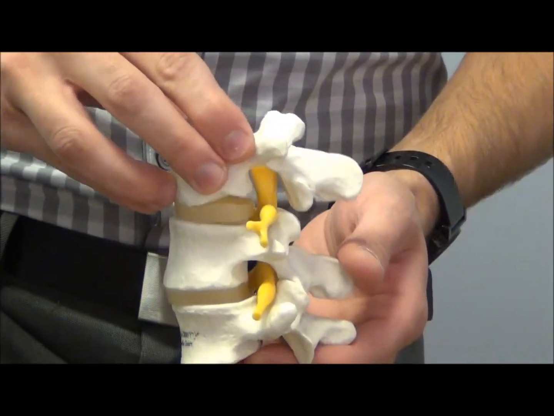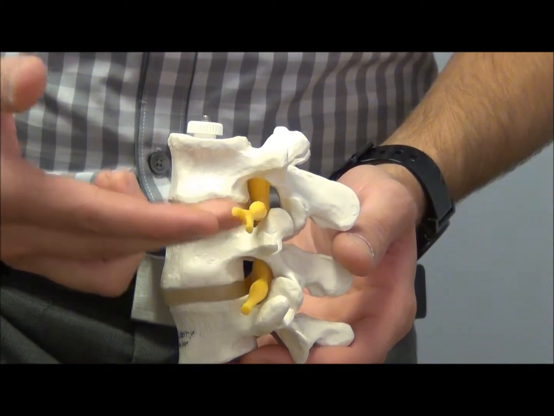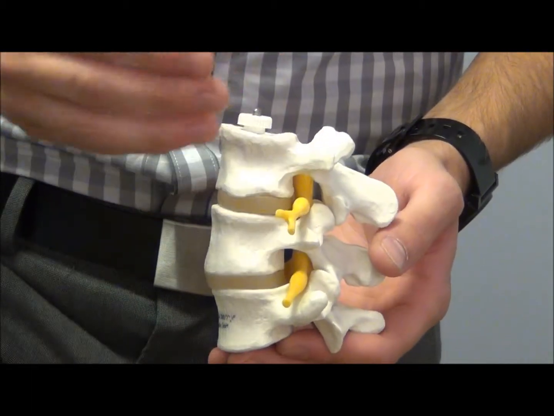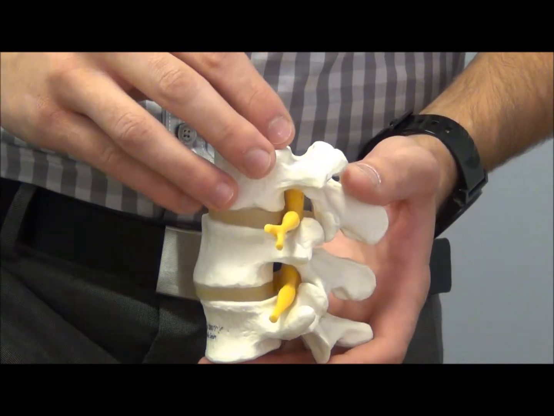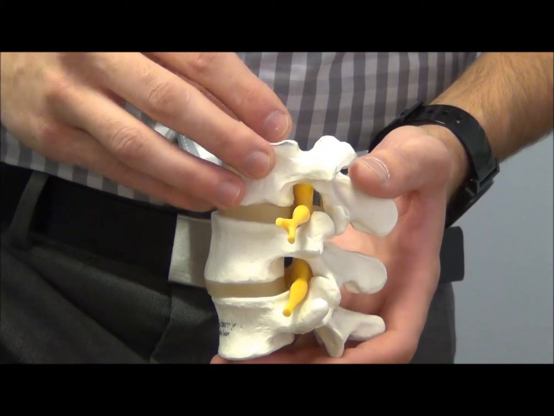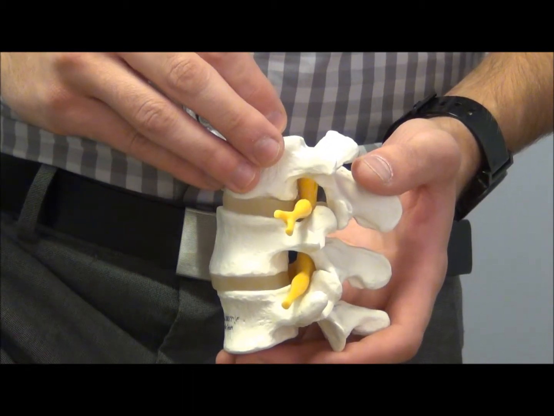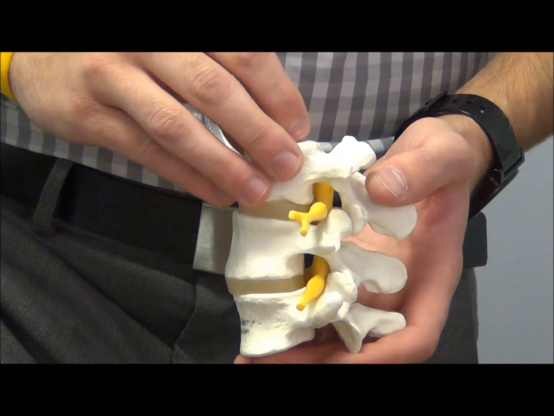When we flex at the spine, it can cause this disc to protrude posteriorly into the nerve root, causing pain. This can occur in the neck or the low back. When it occurs in the neck, pain may extend down the arm as far as the hand. When it occurs in the low back, pain may extend down the leg as far as the foot. If you've had any symptoms similar to these, the rest of this video may be helpful for you.